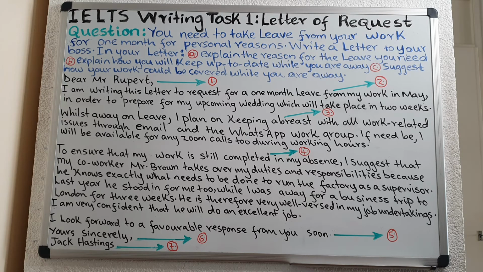So whilst away on leave. Now, whilst simply means while. If you want a band 9, then use whilst. Whilst away, that is while I'm away from work, I plan on keeping abreast with all work-related issues. Now, keeping abreast with means keeping up to date. Keeping abreast with means keeping up to date with all work-related issues. Work-related issues means anything that has to do with work.